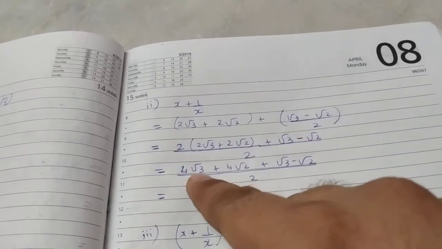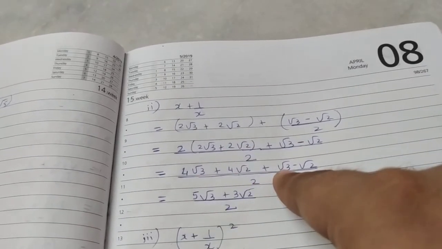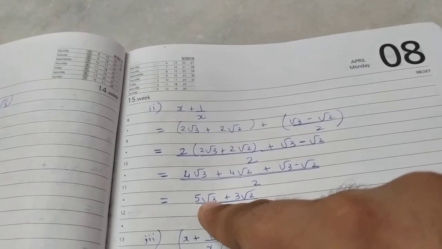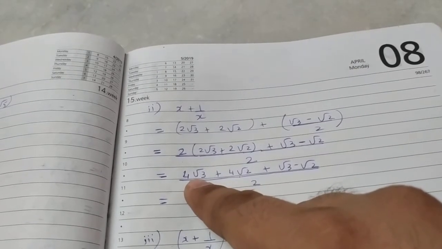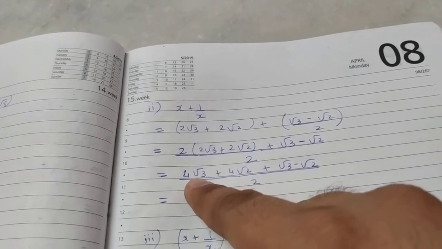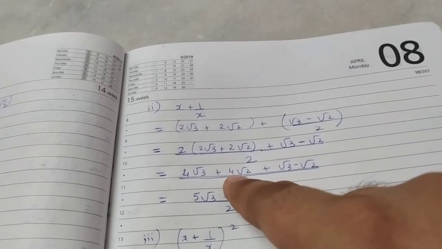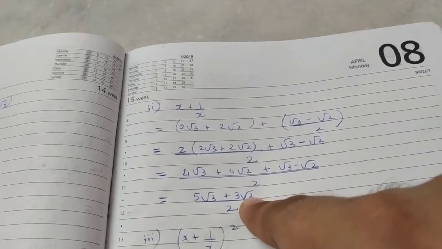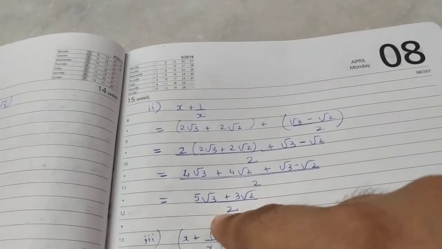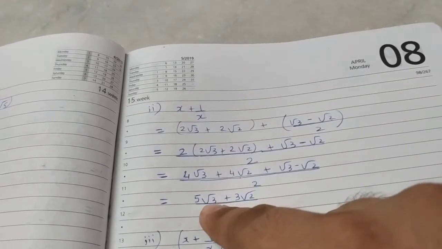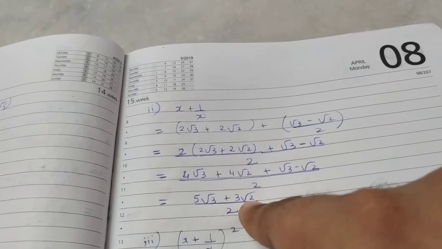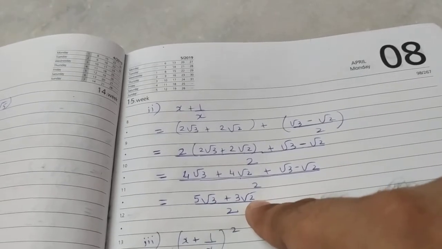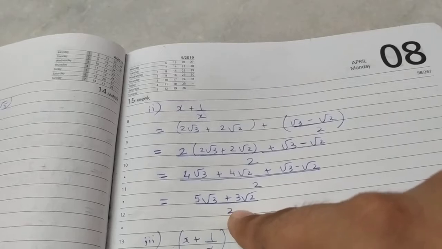What is 4 root 3 plus root 3? It is 5 root 3. It's like, what is 4a plus a? 5a. Similarly, 4 root 2 minus root 2 will give you 3 root 2. So this is the final answer. We cannot add them, of course, because they are unlike terms. If this is root 3 and this is root 2, we cannot simplify it further.